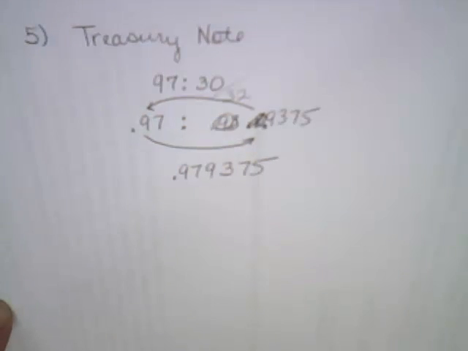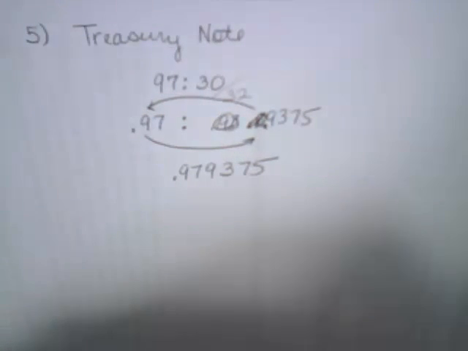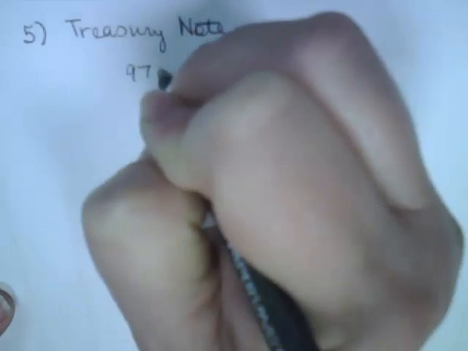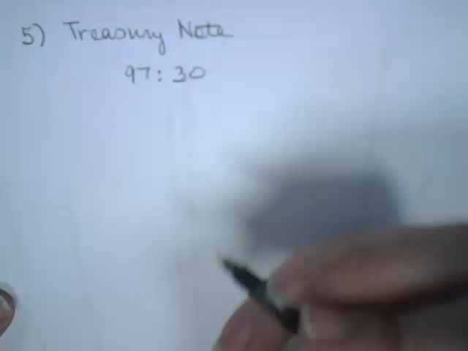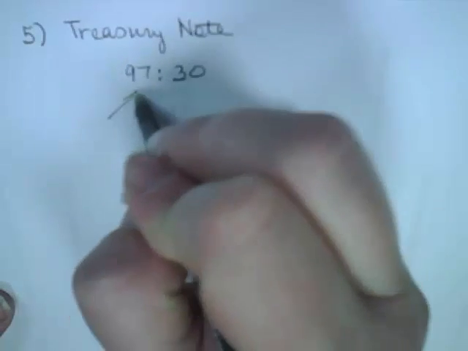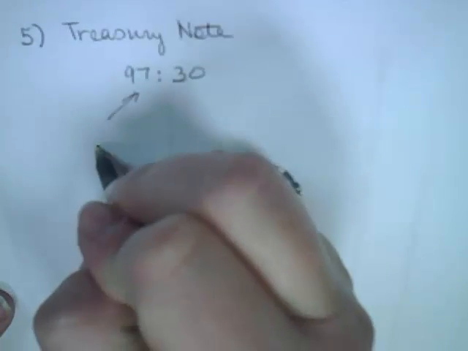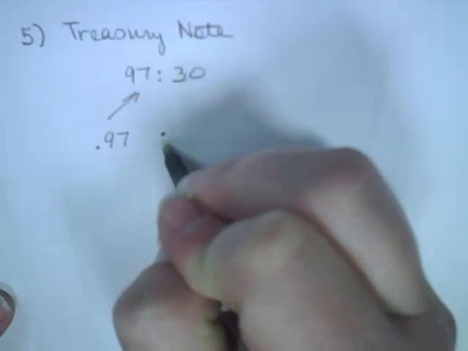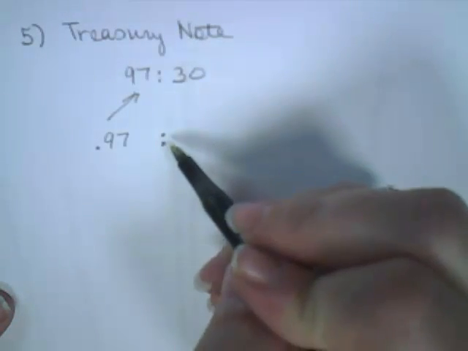Now we're going to do this one more time just to make sure that we're clear, because Treasury notes are quoted a little differently. So let's make sure that we have this. Okay, so we have the Treasury note being quoted at 97:30. In reading this quote, we're going to convert this over to 0.97. We keep our colons.